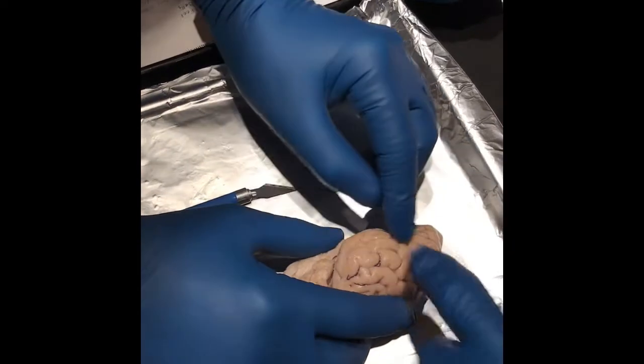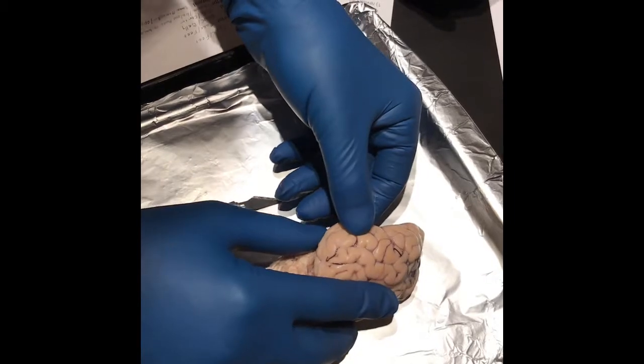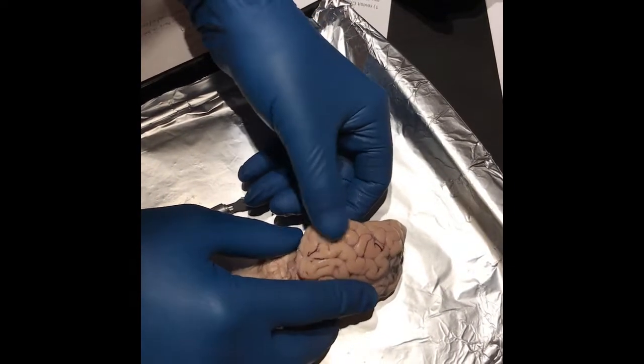This is a little one just on the bottom. Think of where your temples are on you, that's where it would be. The sheep's got a really small one.